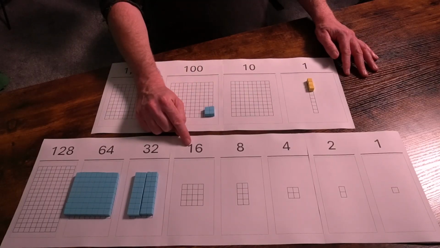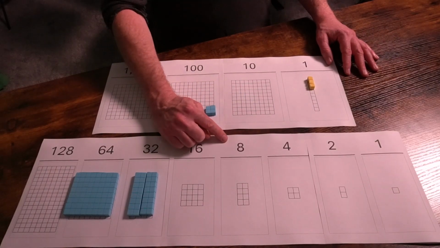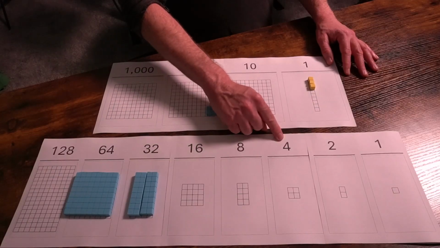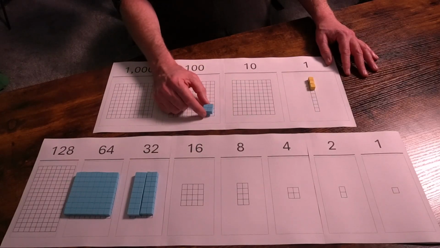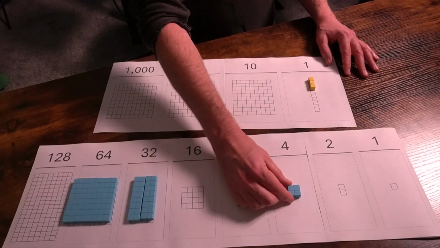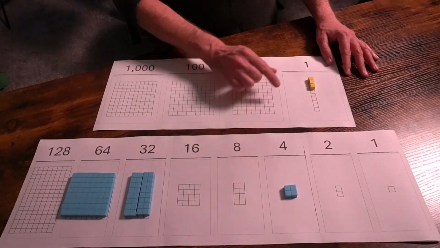So is there a 16 in there? Nope, that's a larger number. Is there an 8? Nope, that's a larger number. Is there a 4? Yes, there is. I've got a 4 inside my 7 here, so I can take 4 of them out and put them there. Okay, I've got 3 left.